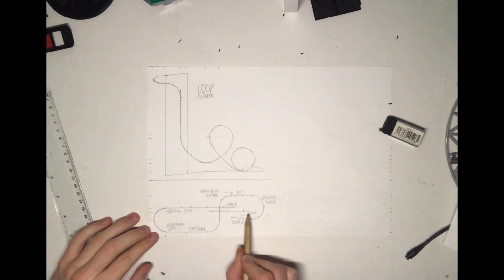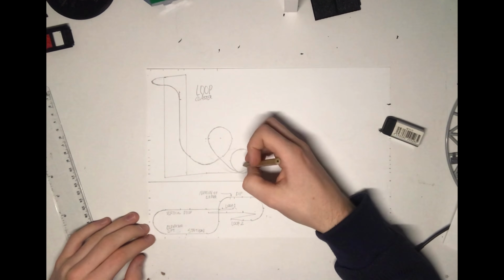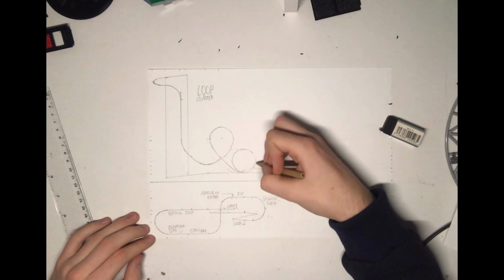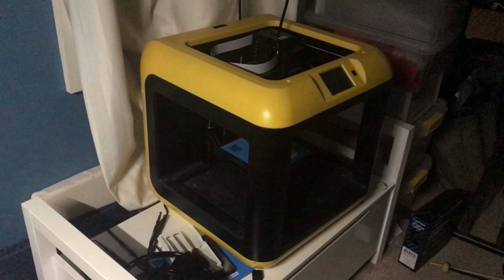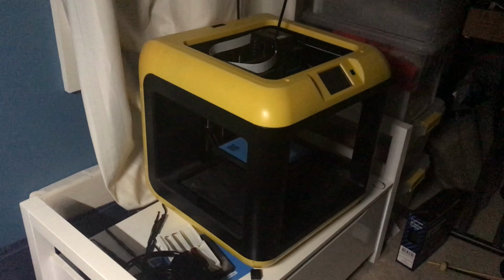So that is my Lego roller coaster design process. Over 5 years I've used it, and it has worked super well. And also sorry about the hum in the background, my 3D printer was going when I was recording this.